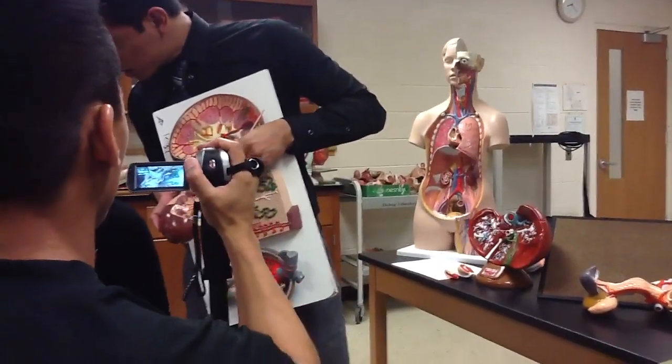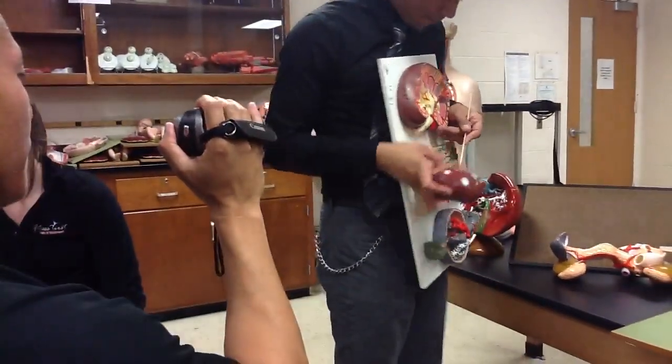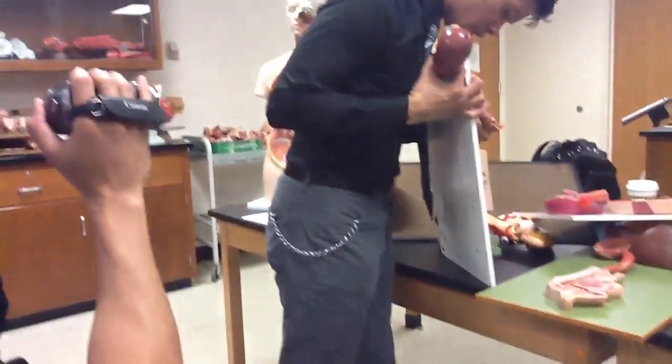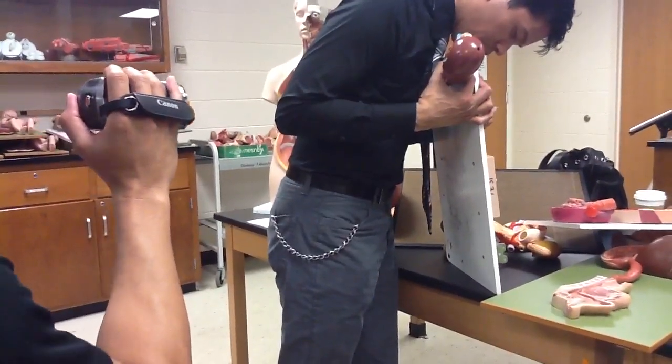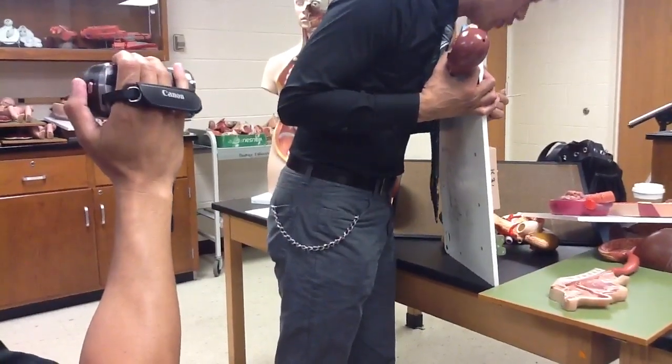And where's it on the flap model? Or is it on the one? Where's it on that one? Calyx, minor calyx, when they come together, that's a major calyx, and then down here is renal pelvis.